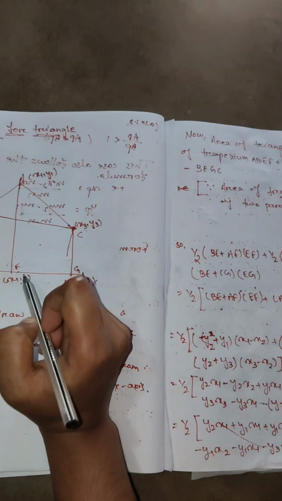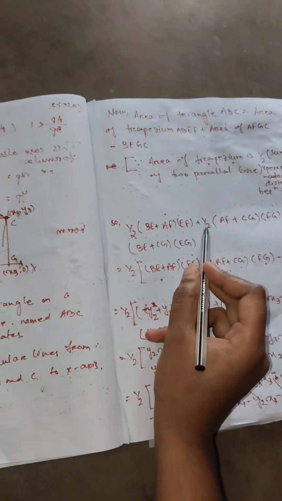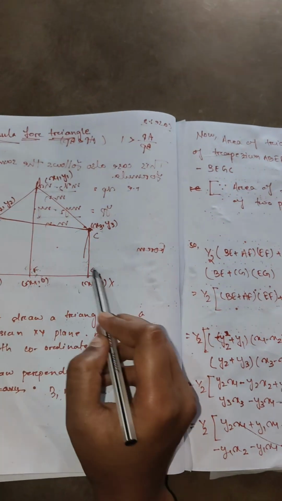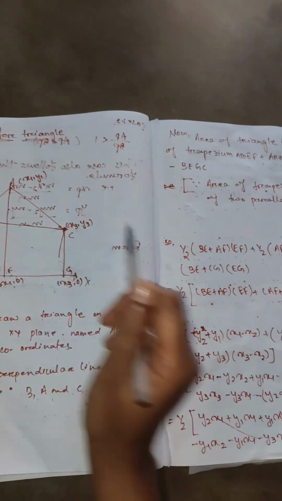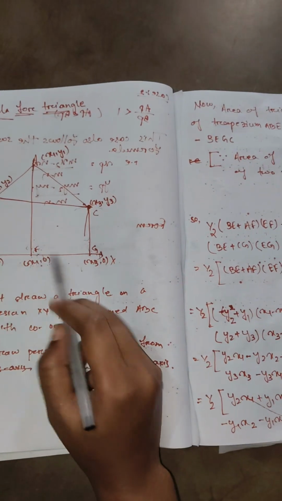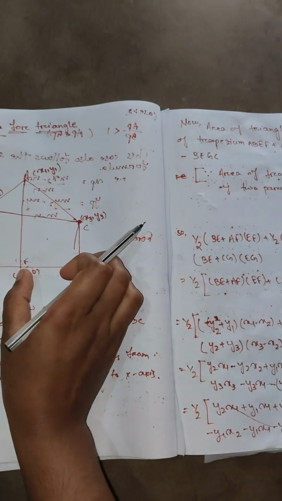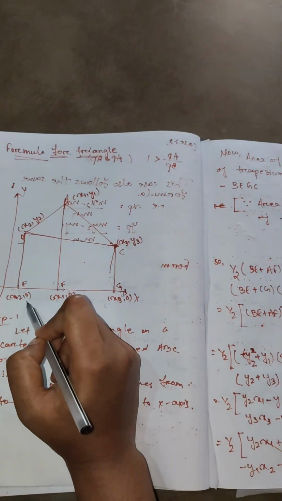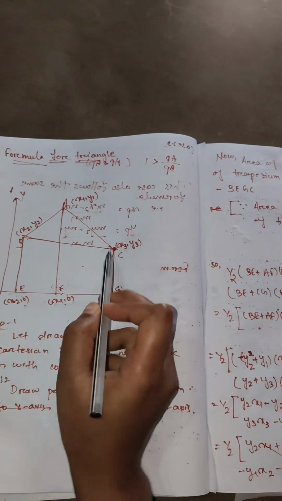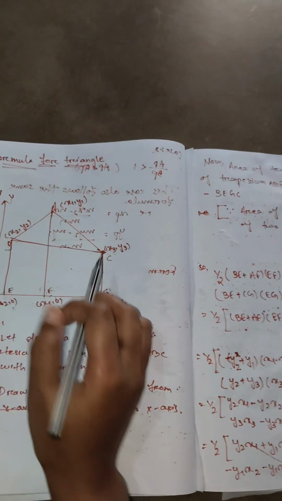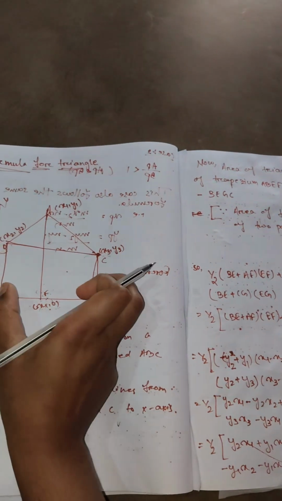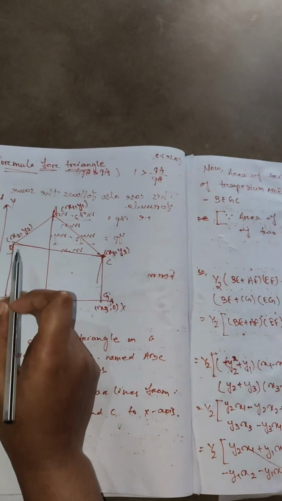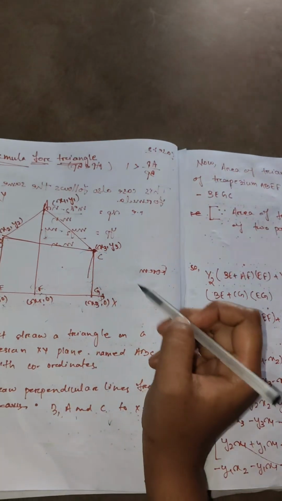Similarly, in the trapezium AFGC, we will get half multiplied by AF plus GC, as these are the parallel lines of this trapezium, multiplied by FG, as FG is the perpendicular distance between AF and GC, minus half into, in the trapezium BEGC, half into BE plus CG, as these are parallel lines, multiplied by EG, where EG is the perpendicular distance between the parallel lines BE and CG.